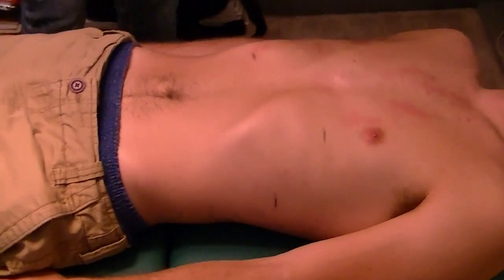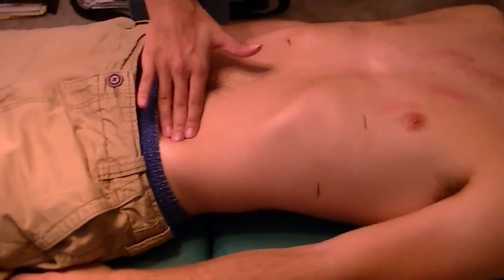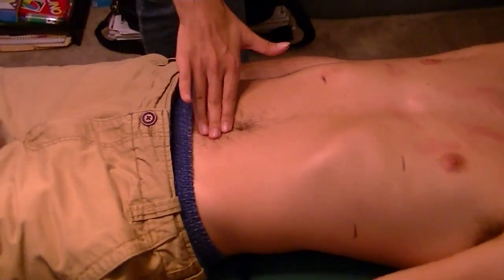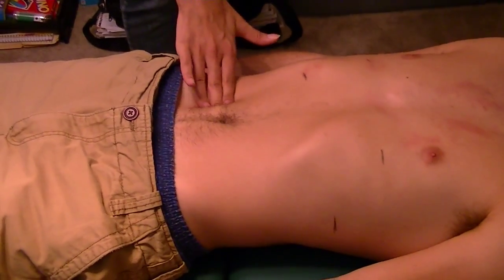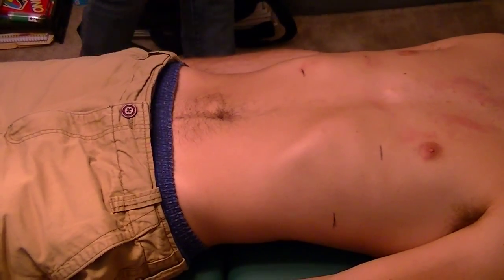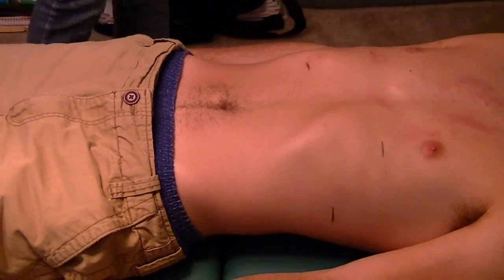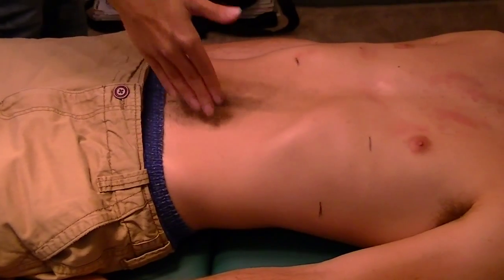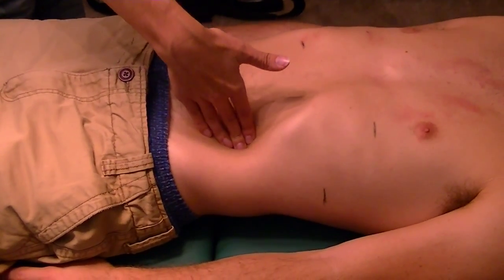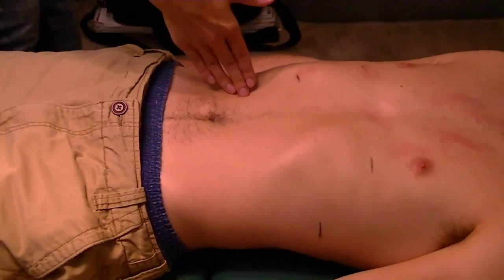Then I'm going to palpate the urinary bladder, which again is just in between the ASIS. Okay, that's good. Then you check for rebound tenderness, and this is for Rovsing's and Blumberg's. You just push and release.